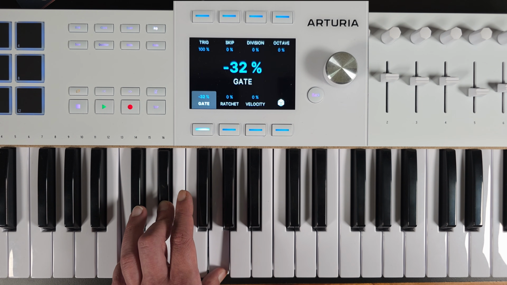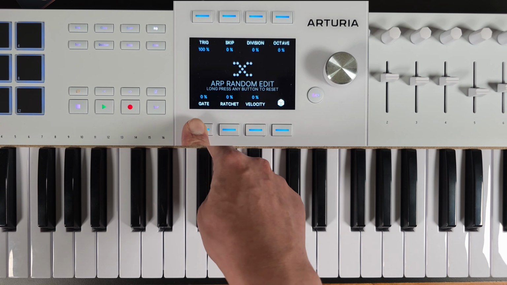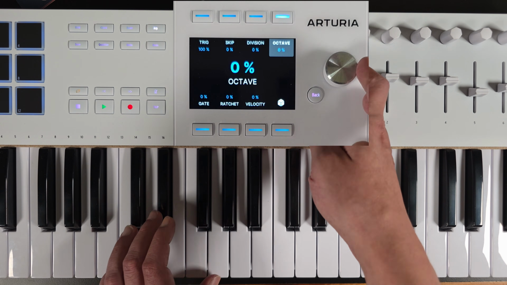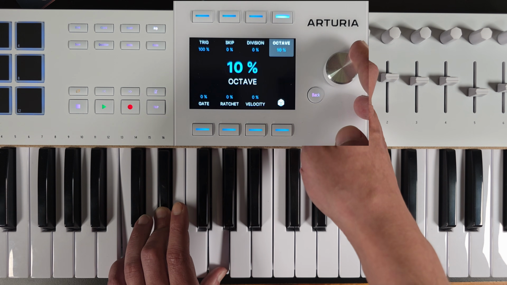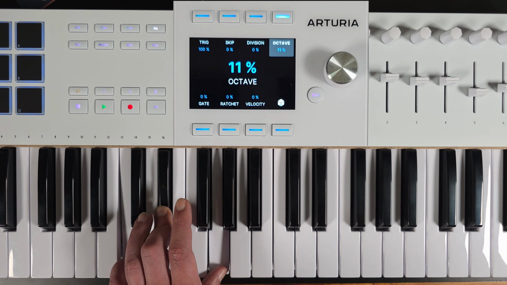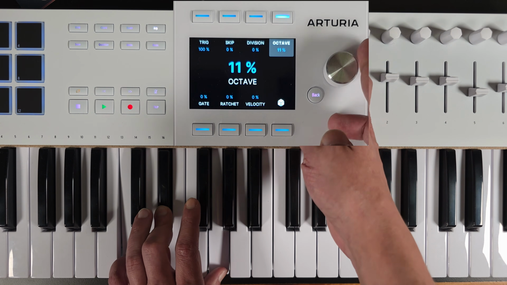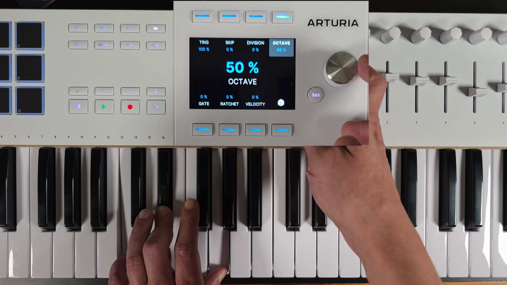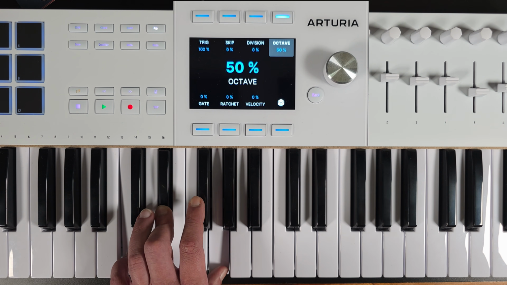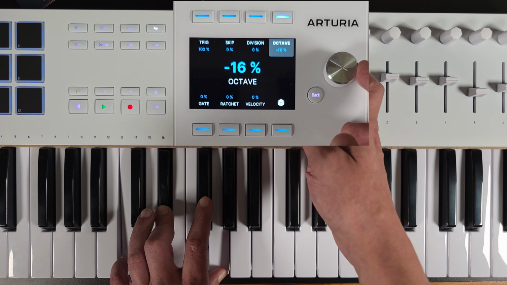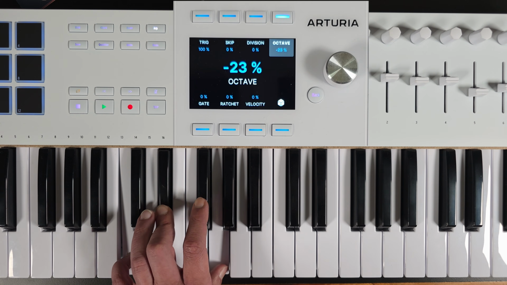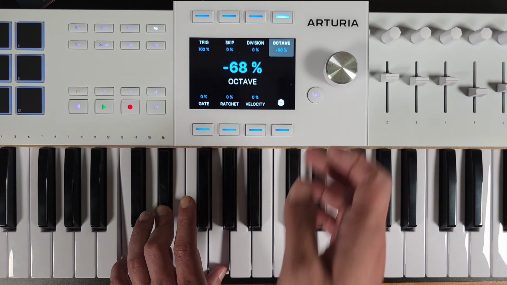Cool. Then moving on, we have the octave, which is this one, and this one will do the same thing again. What is the probability of playing up? And of course it's an octave, that's why it says octave. If I go up, we will be getting more chances of playing an octave up. If I go the other way to down, we will be getting more chances of playing an octave down. There we go.